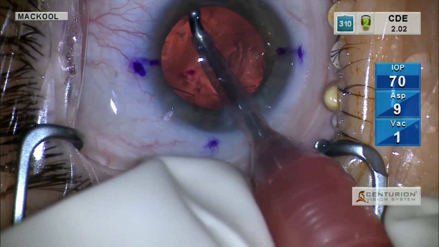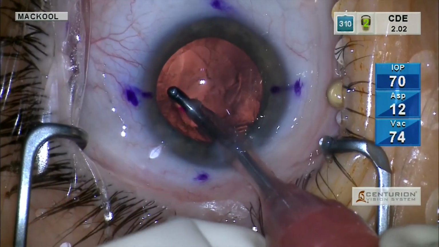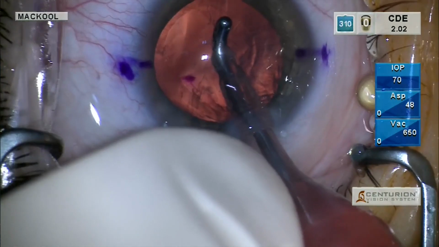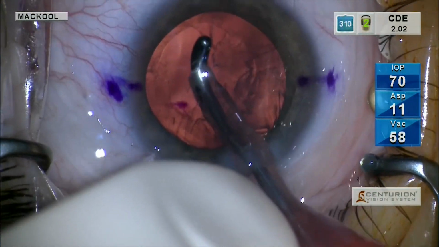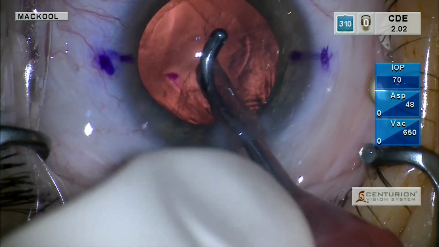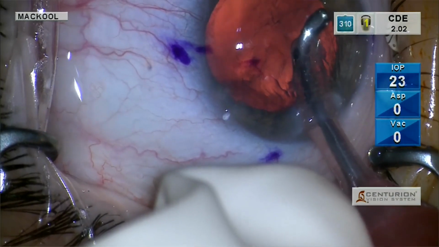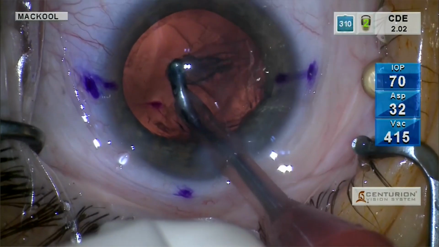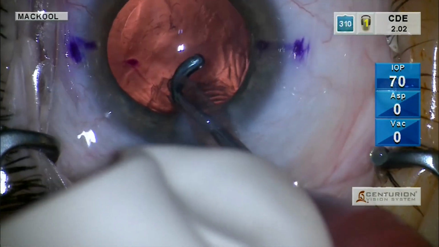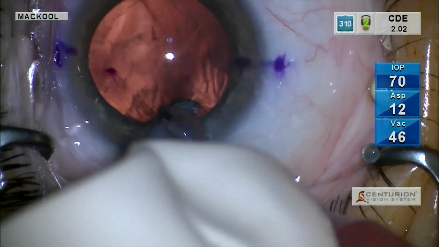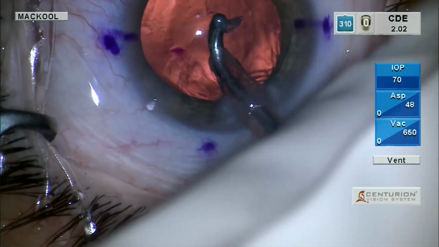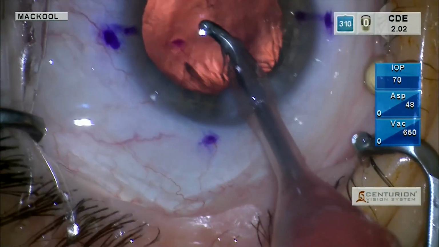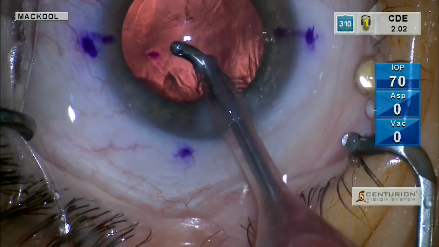There are many different I/A tips with different curvatures. Some of them are straight, some of them are 45 degree, but the principle is the same. Put the port against the cortex and then step on the pedal. That way you know what's going in the cortex.